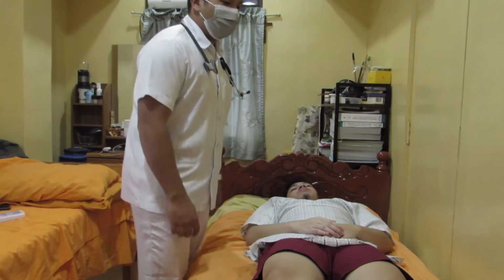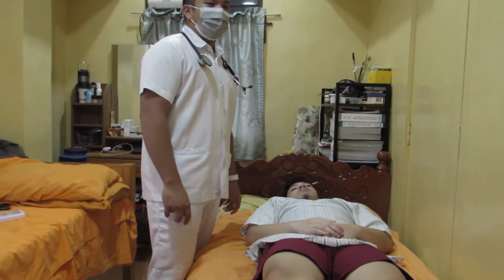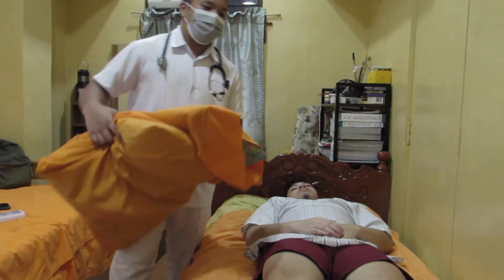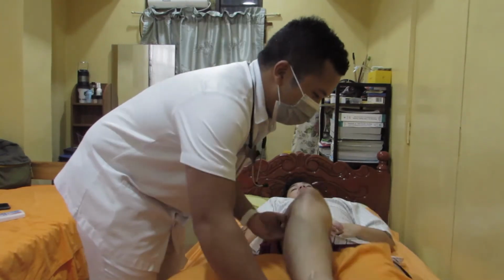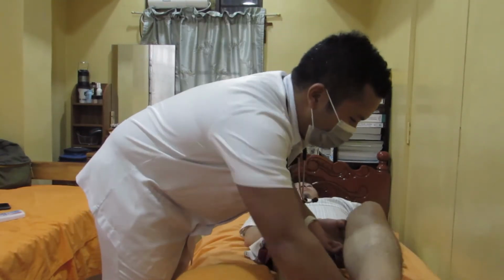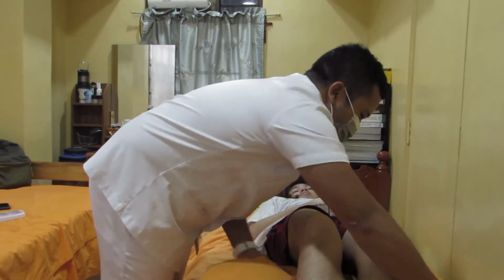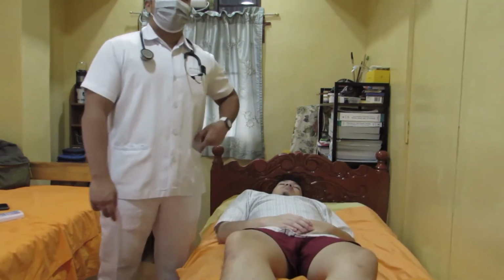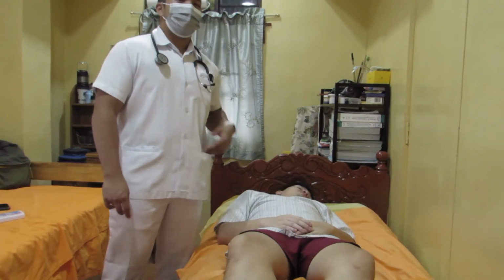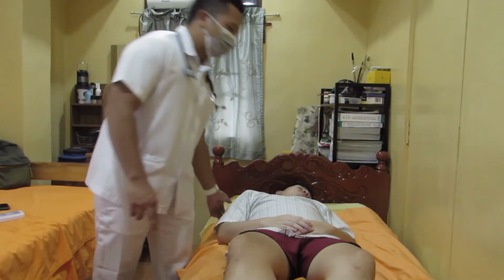So the next position or the segment is middle lobes. So the first is let the client position in an inclined position where his feet or legs are slightly elevated. And next is let him position sideways with legs crossed.